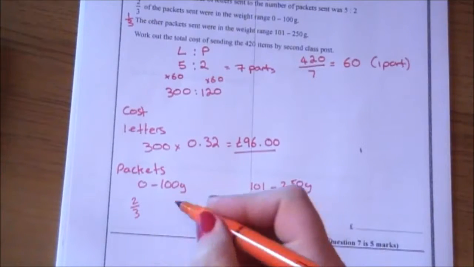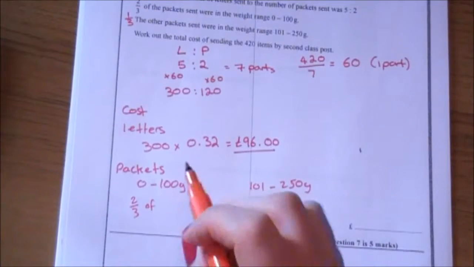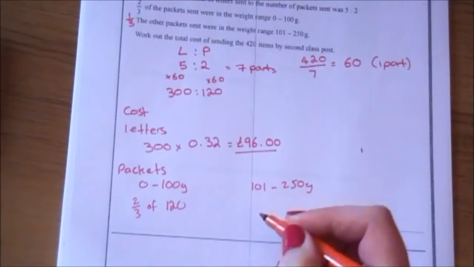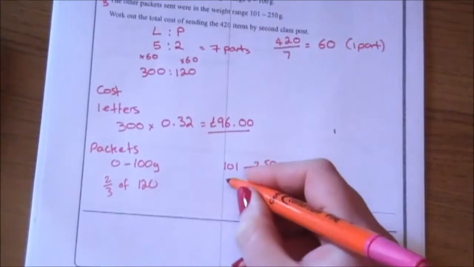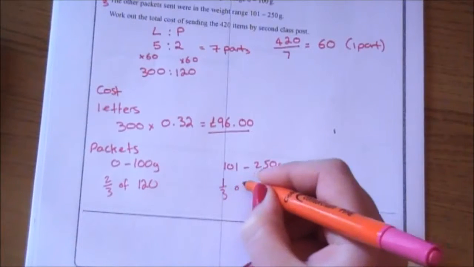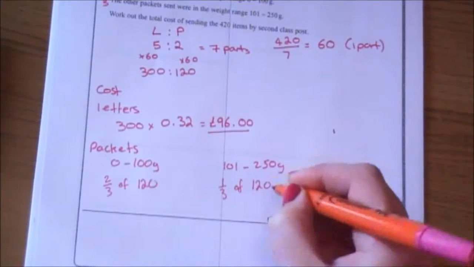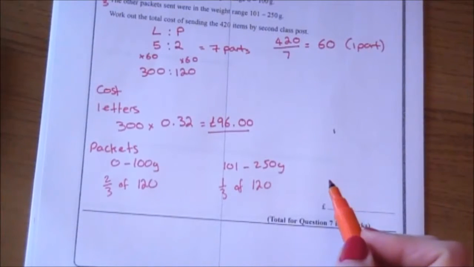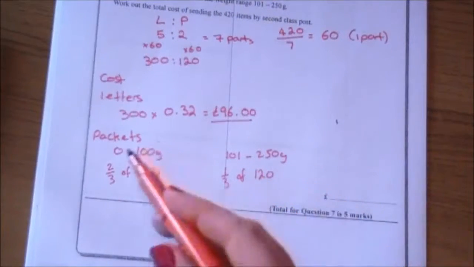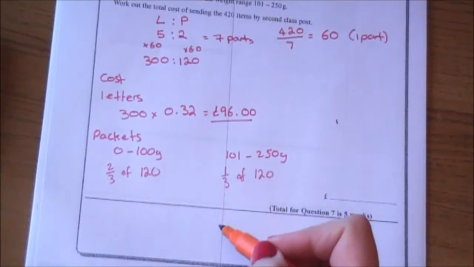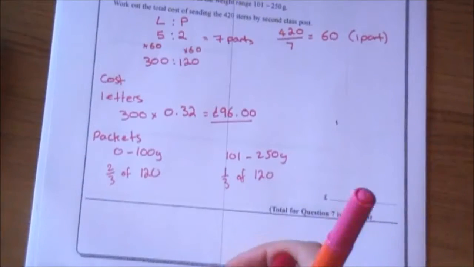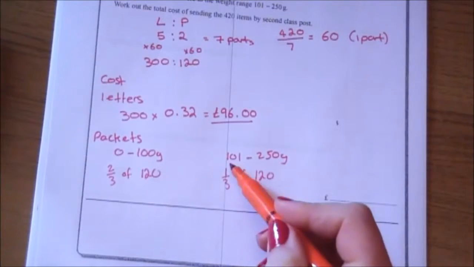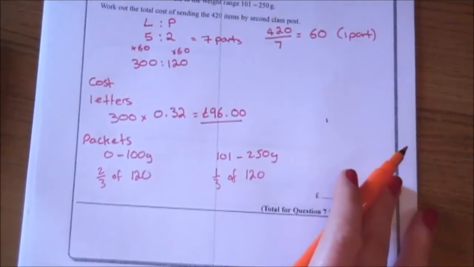So I've got 2/3 there of the total amount of packets, which was 120. And the remaining 1/3 of the 120 were in the range of 101 to 250 grams. So in order to find any fraction of an amount, you need to get one of those quantities first. So I'm going to look for finding the third, 1/3 of 120.